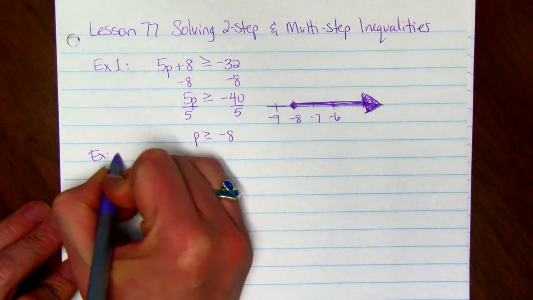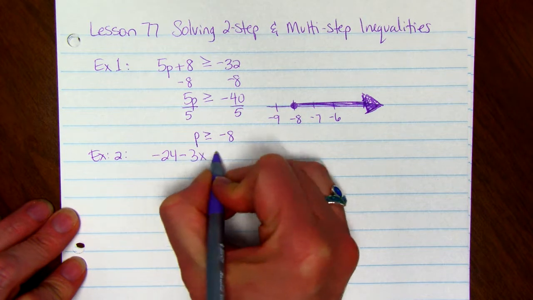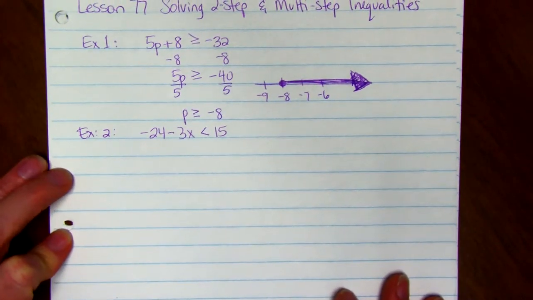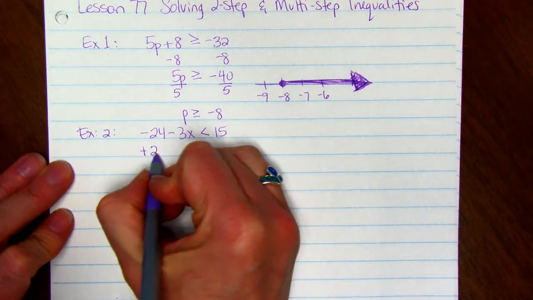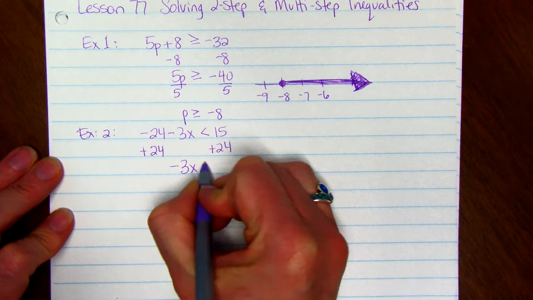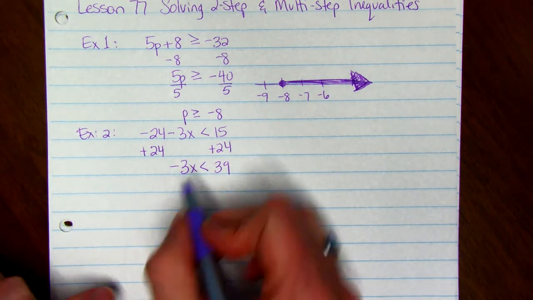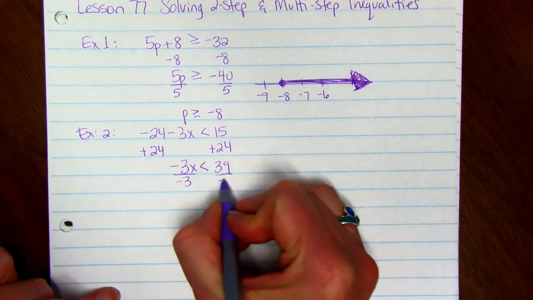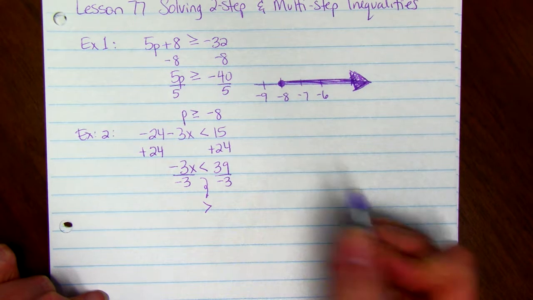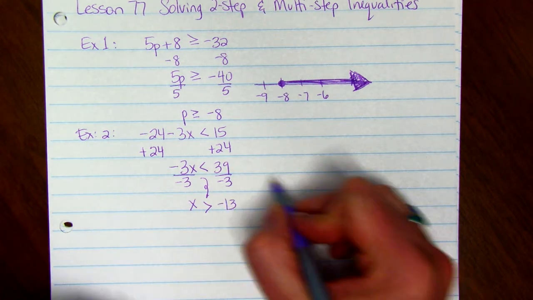Example number 2, we have negative 24 minus 3x is less than 15. So we solve just like if it was an equal sign. We're going to add 24 to both sides, and we get negative 3x is less than 39. Now when we divide by a negative number, we need to flip our sign to a greater than sign. So we have x is greater than negative 13.